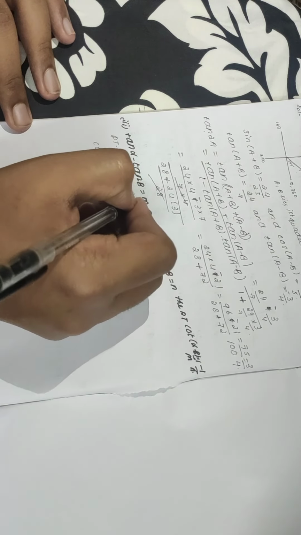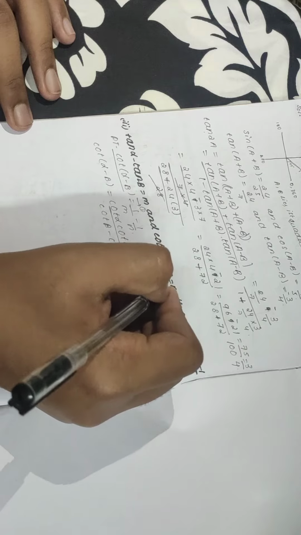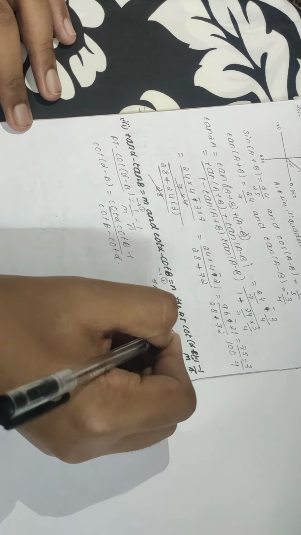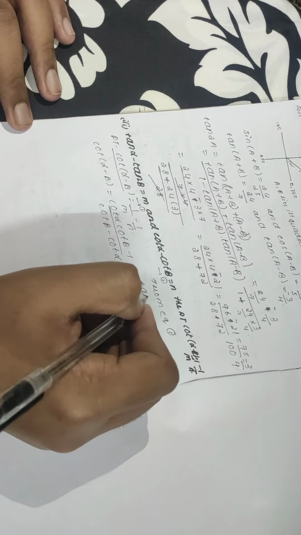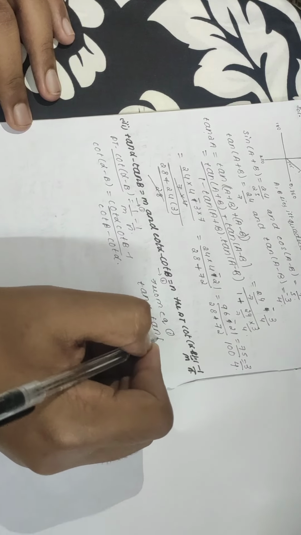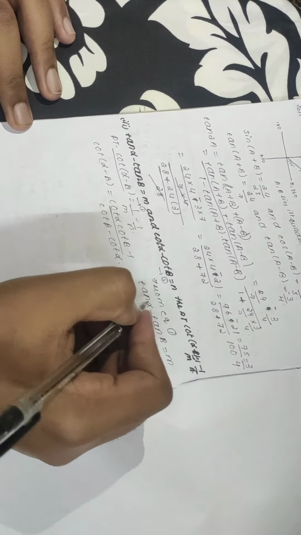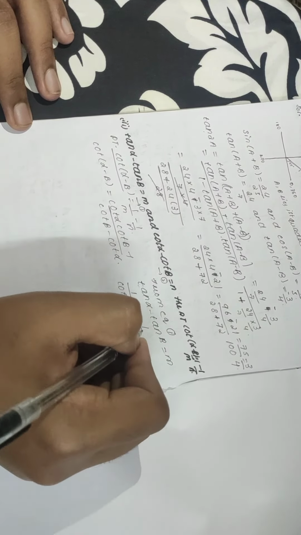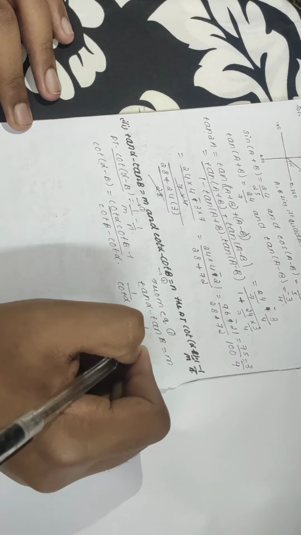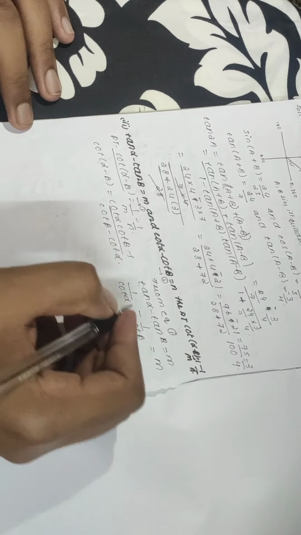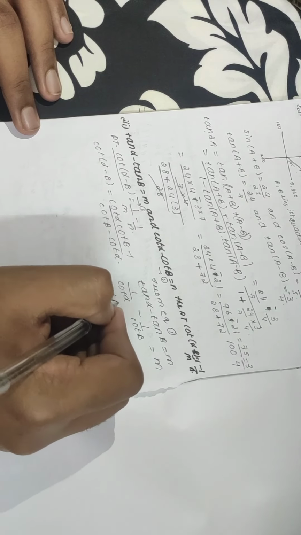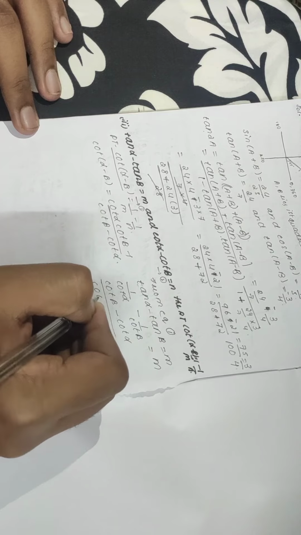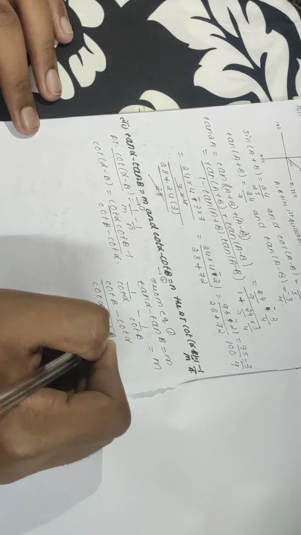So take equation 1 and equation 2. From equation 1, it is given that tan alpha minus tan beta is equal to m. Tan alpha can be written as 1 by cot alpha, and tan beta can be written as 1 by cot beta, equal to m. So cot beta minus cot alpha by cot alpha cot beta is equal to m.